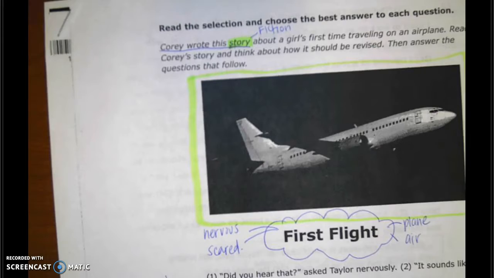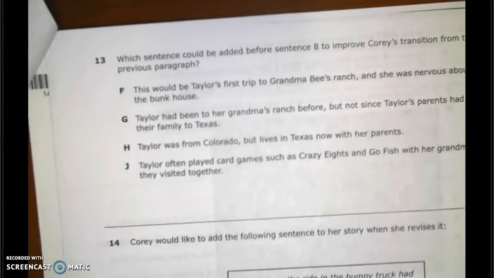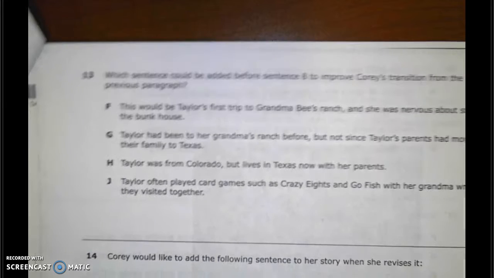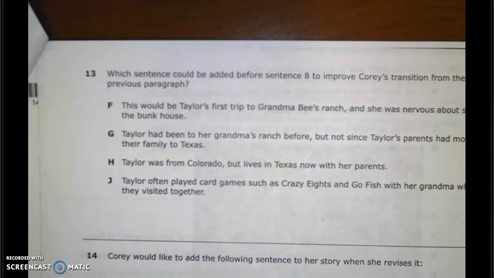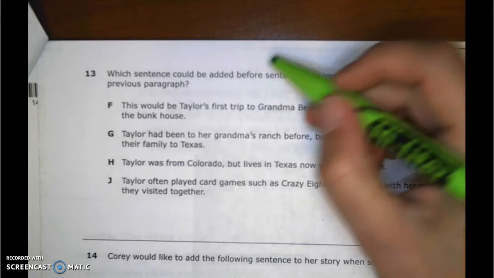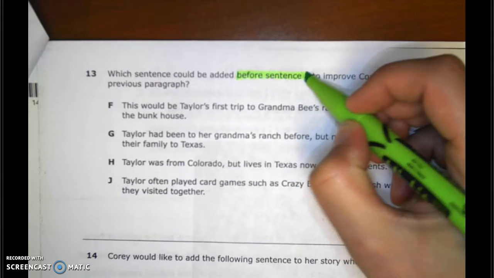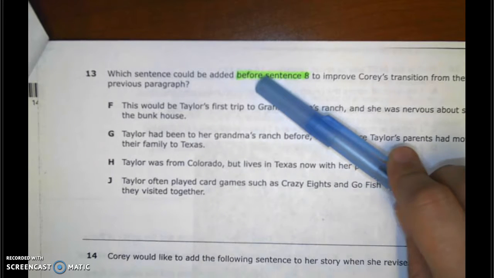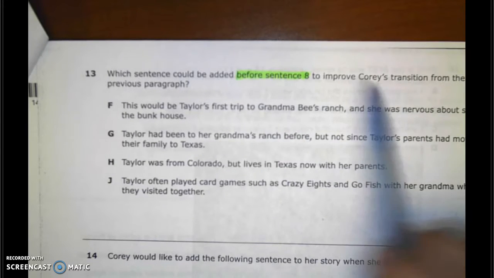Now let's go to my questions. Question number 13. Which sentence could be added before sentence 8 to improve Corey's transition from the previous paragraph? Okay, so it says before sentence 8. So I'm going to highlight that. Remember, the word before is very important. It's not after, it's before.